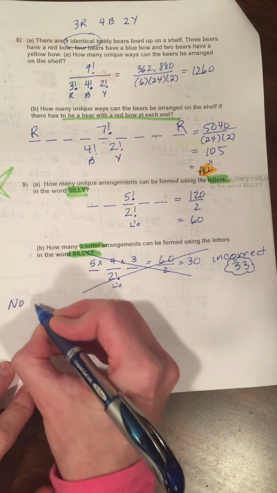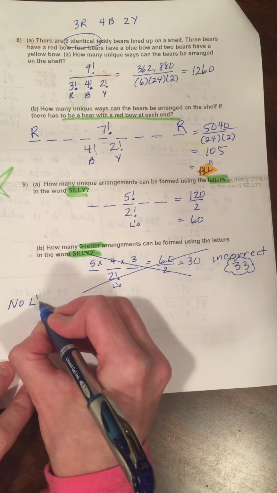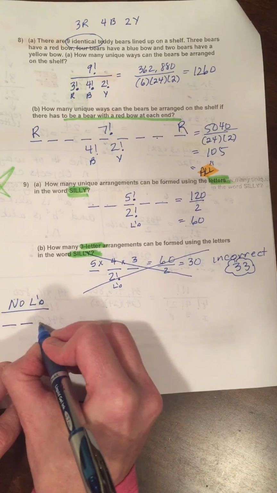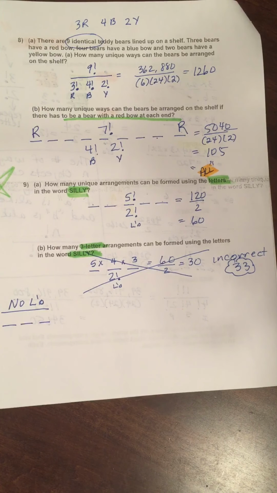You've got the scenario where your hand goes in and you pull out 3 letters and there's no L's.